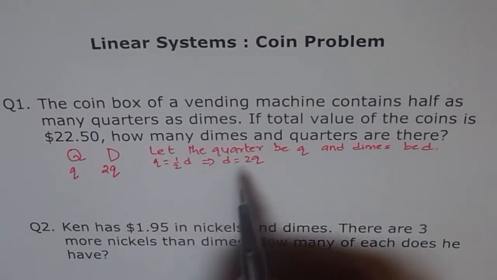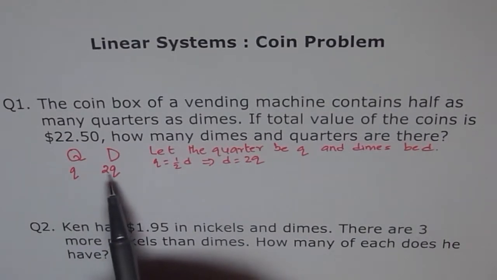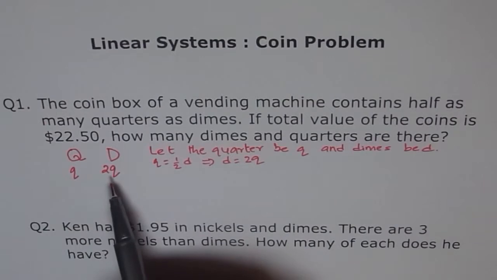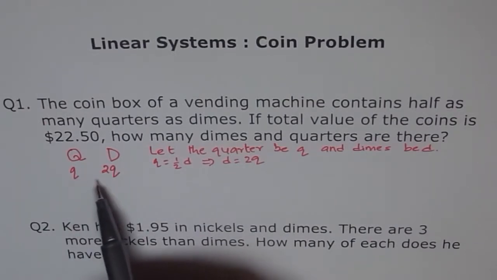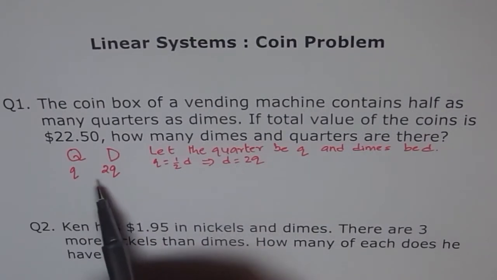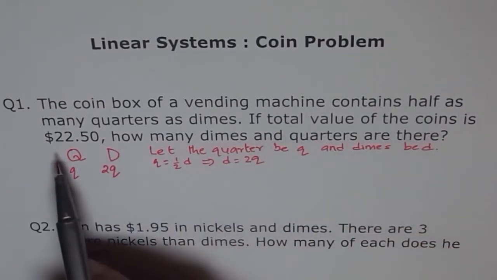Once you get to know these problems better, you can straight away translate in one variable also. If Q is the number of quarters, then dimes should be 2Q. Now you see quarters are half of dimes, correct? But that's a better approach actually. I shouldn't jump to this. Now, the total value of coins is 2250.